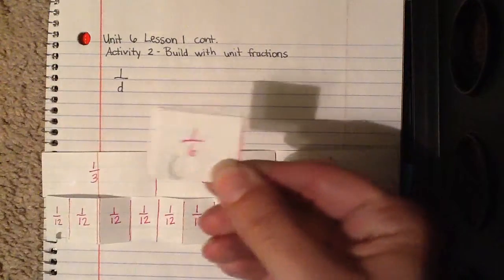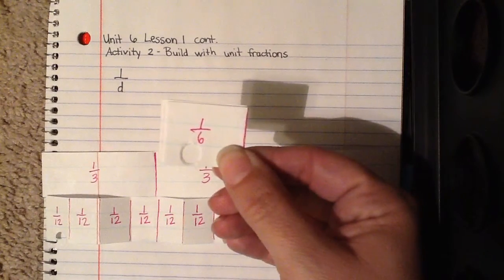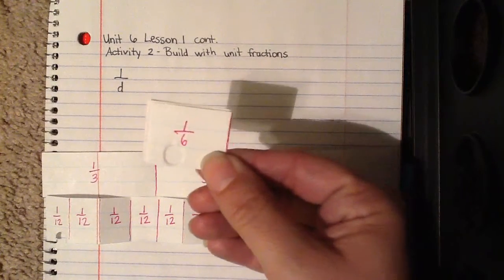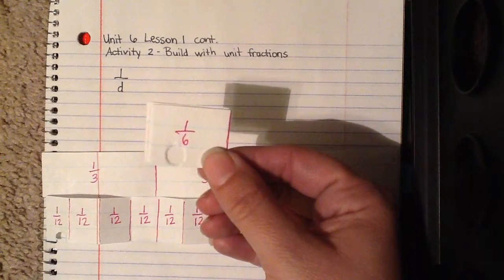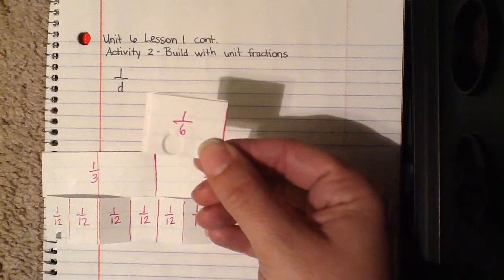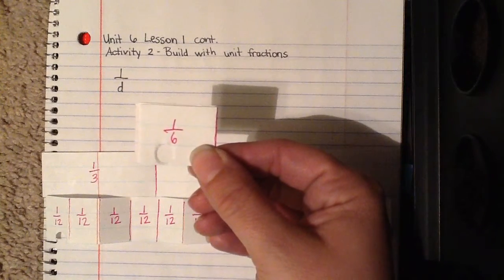Again, what does the bottom number mean? The one whole strip has a total of 6 parts. We call a single part of an equally divided whole a unit fraction.